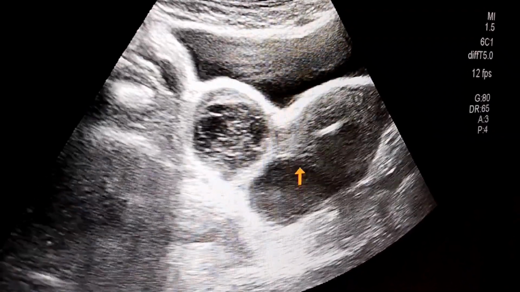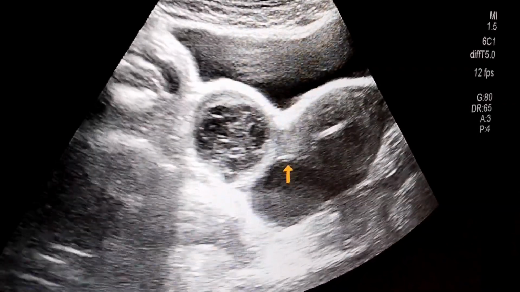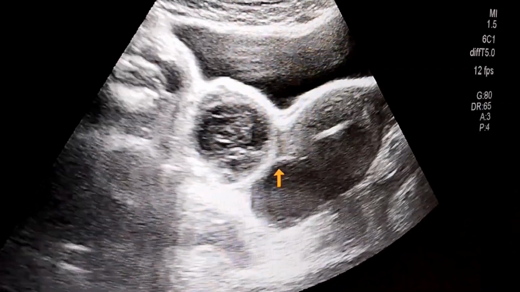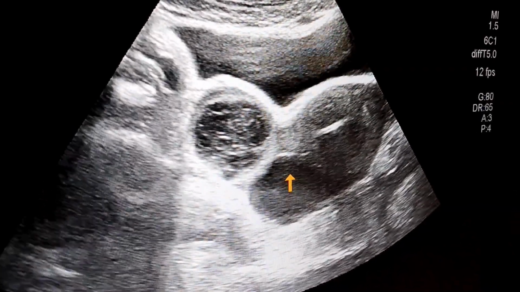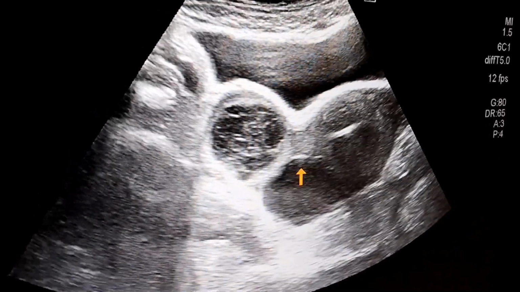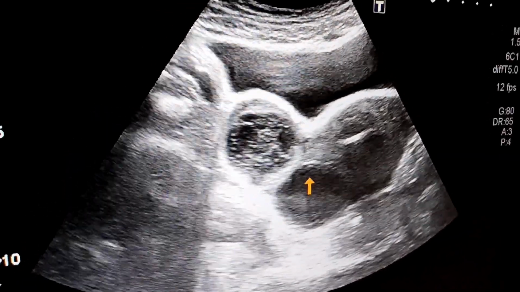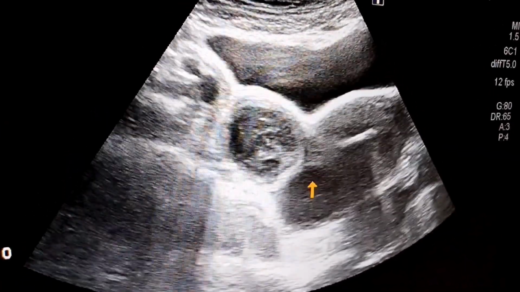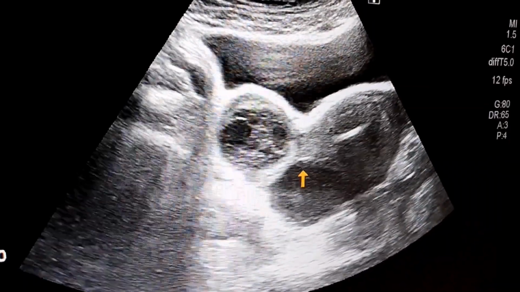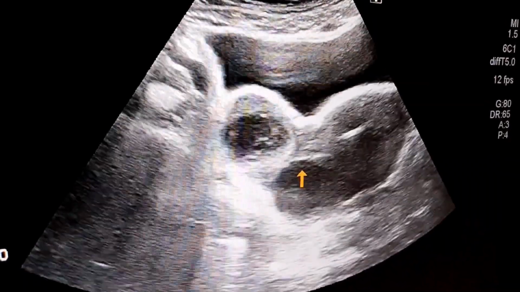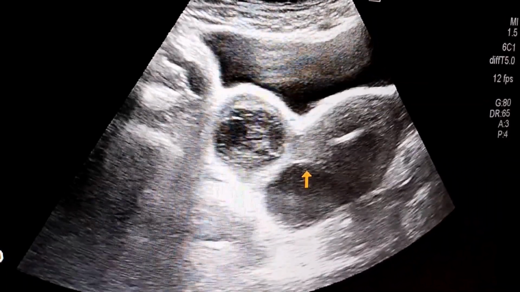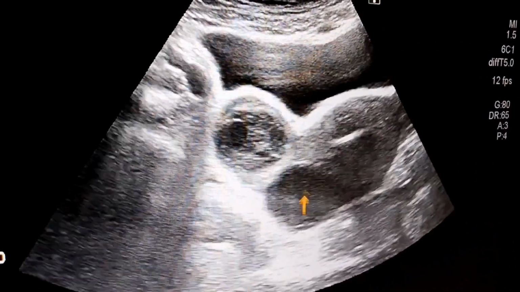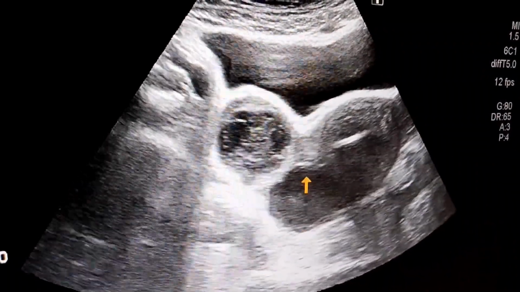So this lumen should be filled with that low level diffuse echoes, while we can appreciate here the fluid debris level. So this is the main characteristic feature of the endometrioma, that diffuse low level ground glass appearance of the cyst.